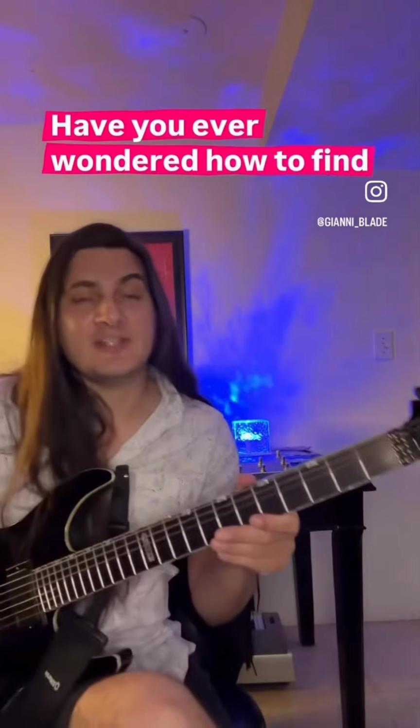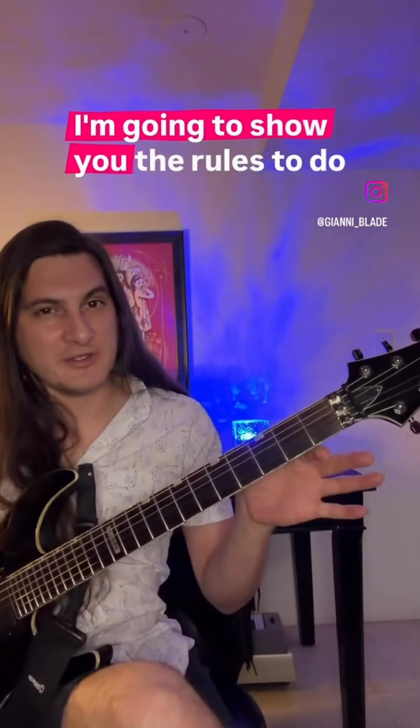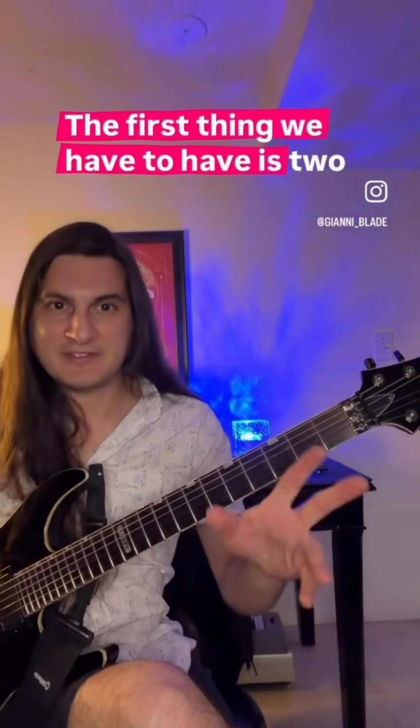Wondered how to find the notes on your fretboard? It's pretty simple. I'm going to show you the rules to do that. The first thing we have to have is two different guidelines.